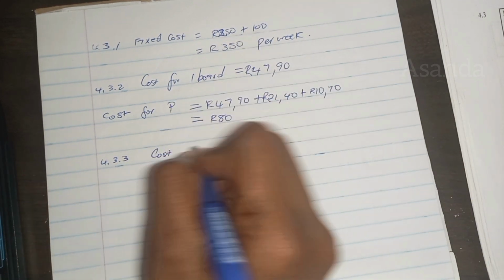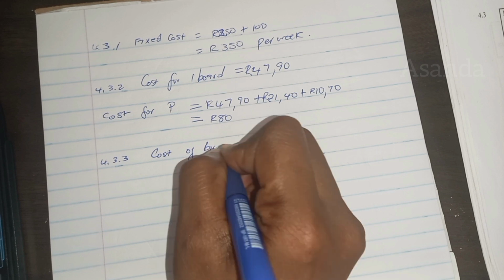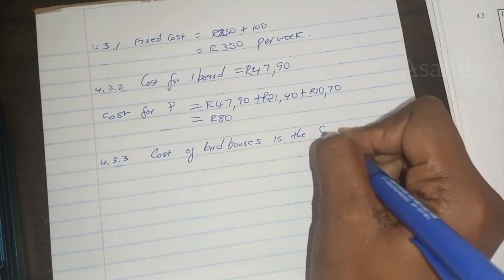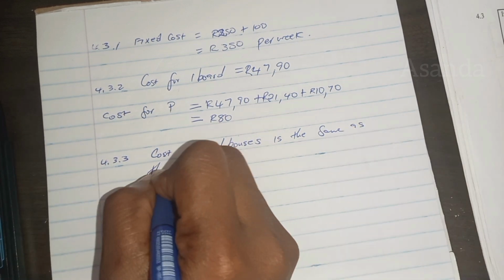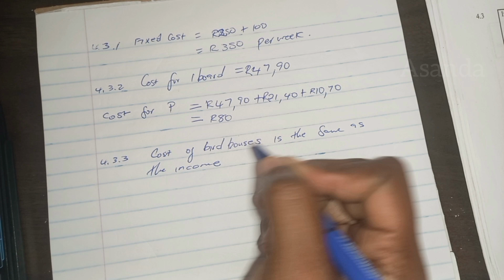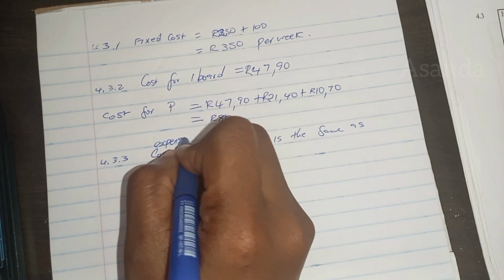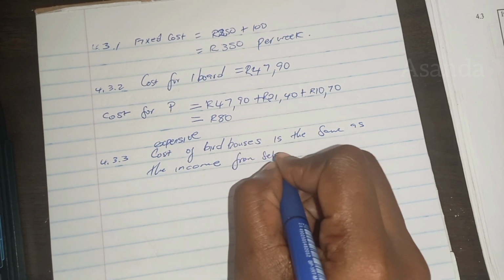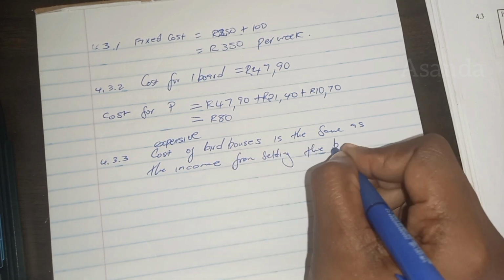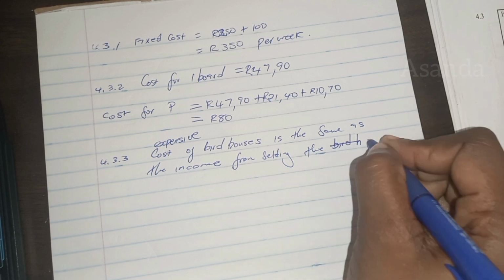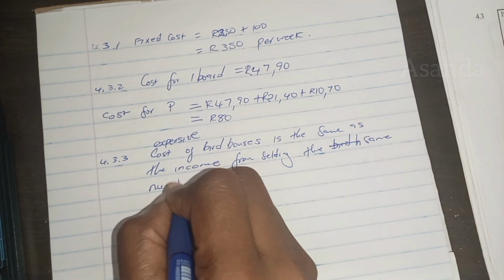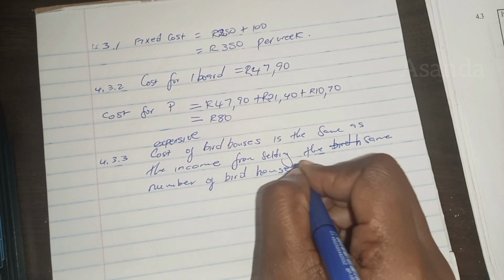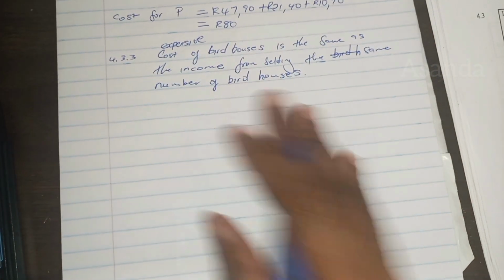So the cost of birdhouses is the same as the income, or the expenses of the birdhouse is the same as the income from selling the same number of birdhouses. Don't mind my English, I'm just rushing through this.